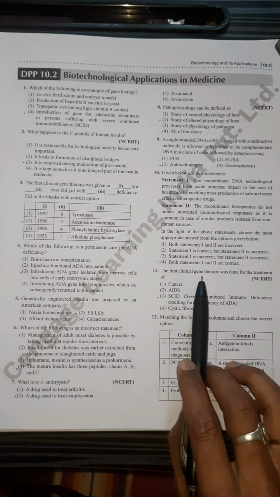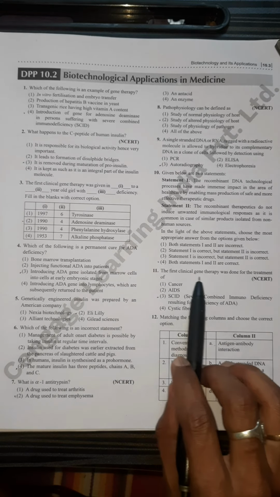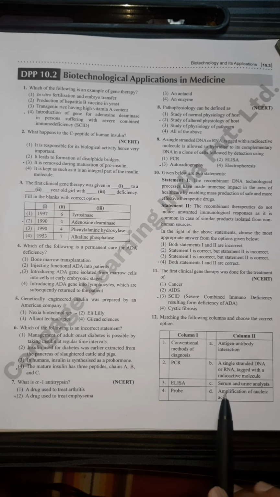Next, the first clinical gene therapy was given for the treatment of SCID, severe combined immunodeficiency resulting from ADA deficiency. Next question, match the following column 1 and column 2. Conventional method of diagnosis is serum and urine analysis. PCR is amplification of nucleic acid. ELISA is based on antigen antibody interaction. Probe is a single stranded DNA or RNA tagged with a radioactive molecule. For this, the first option is correct.